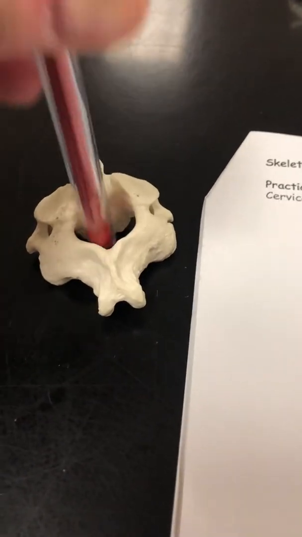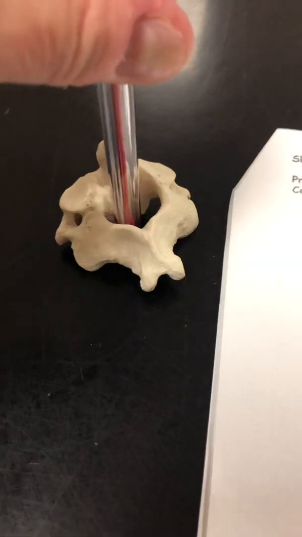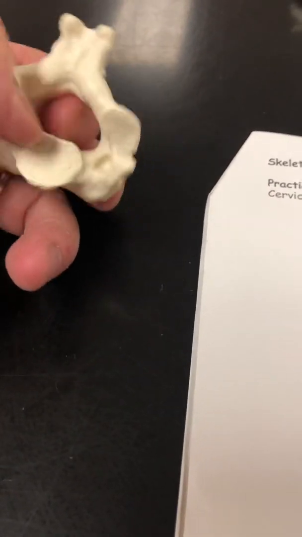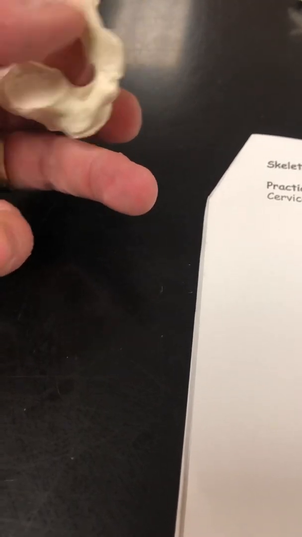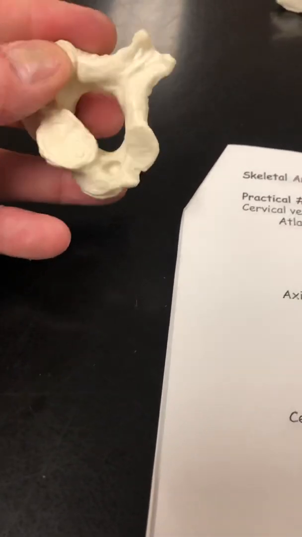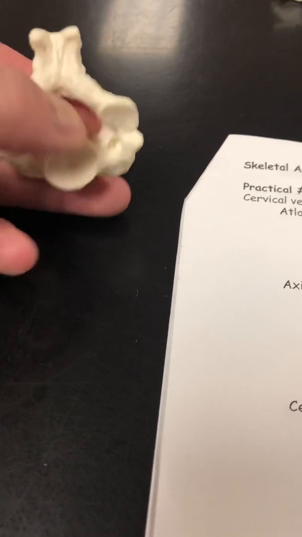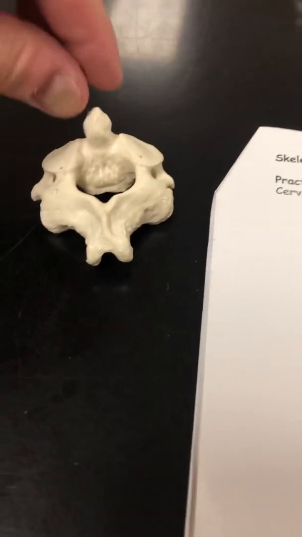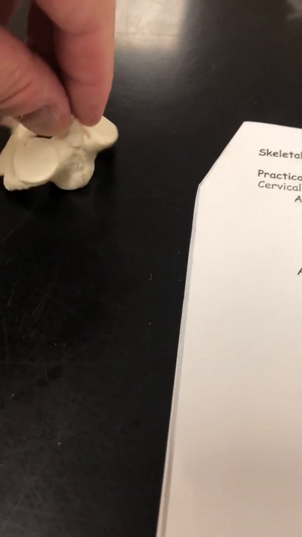Like I said, this repeats. That's where the spinal cord will go. Underneath are going to be the articulating facets. So these two flat facets or flat articular surfaces, they're going to articulate with C3, the next cervical vertebra. The dens is this piece right here sticking up. Okay. And that's the atlas and the axis.